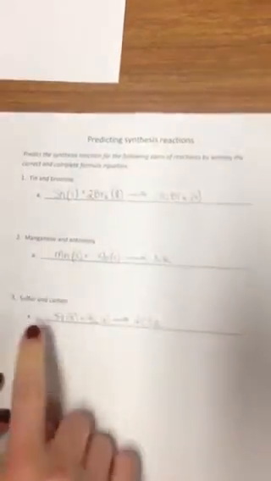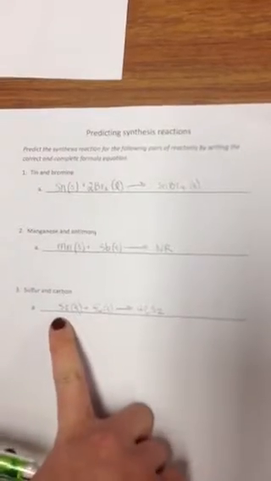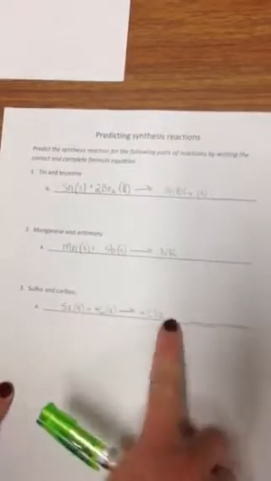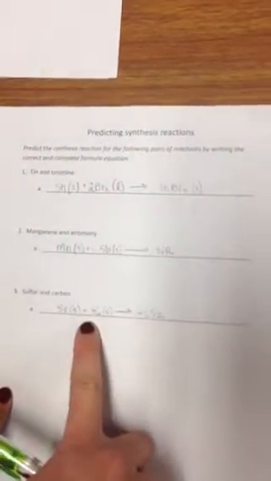Next we balance the equation, so we make it 4, because we have to make sure that 2 times 4 is equal to 8, so we can balance out the sulfurs first, and then we add the 4 onto the carbon. And that is predicting synthesis reactions.